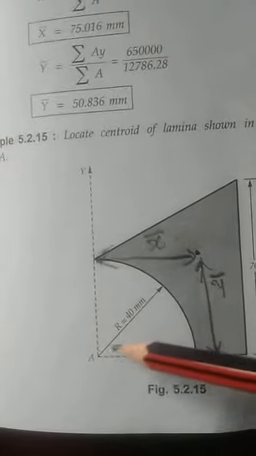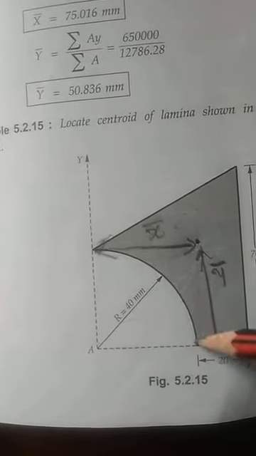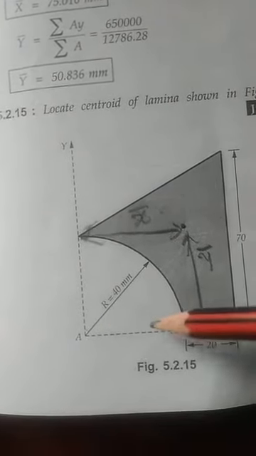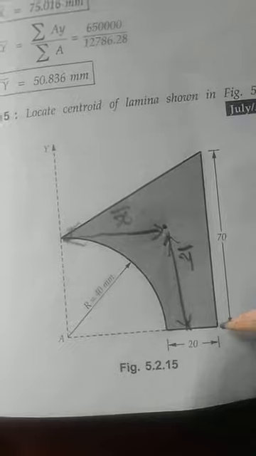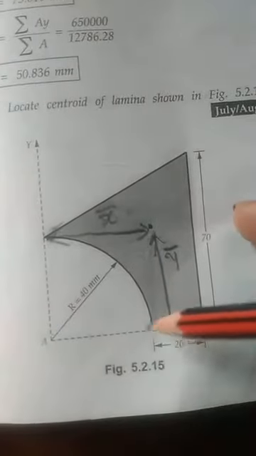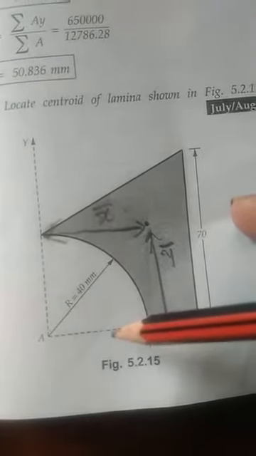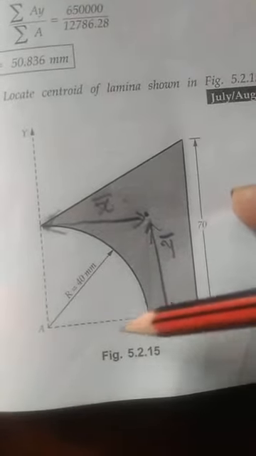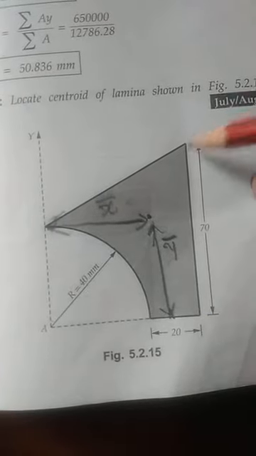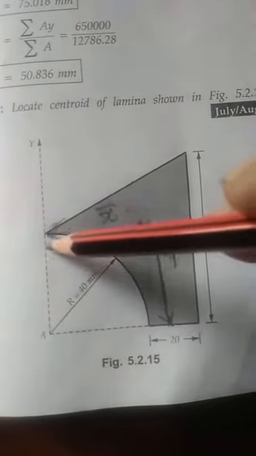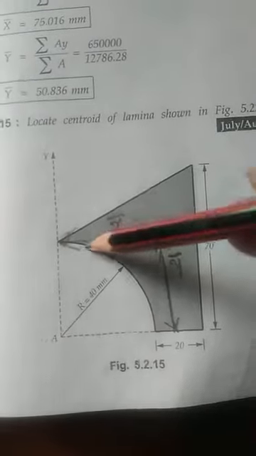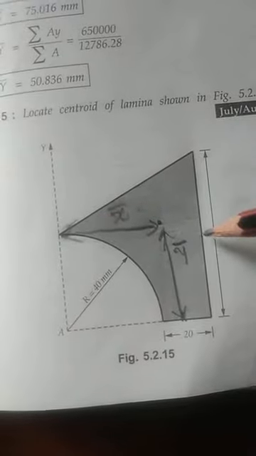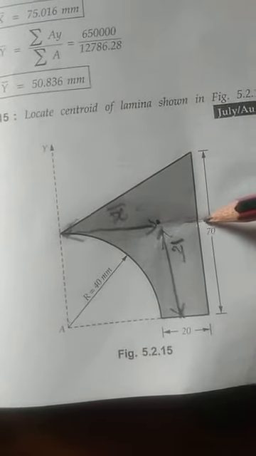See here, this radius, if you bring it here, from here to here is nothing but the radius, that is 40 mm. From here to here it is 20 mm. So totally this length from here to here is radius 40 and another 20, so totally 60 mm. So 60 mm is the length. And if you bring the radius here also, it will be 40. If you draw one line here, up to here it is 40.